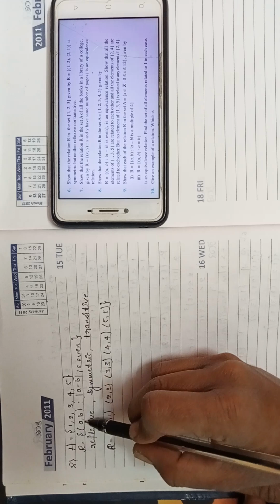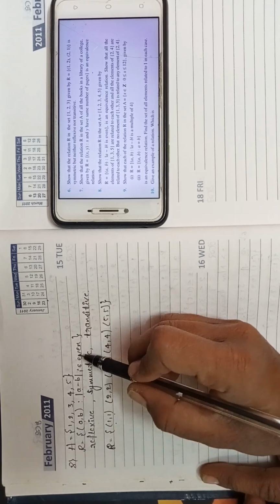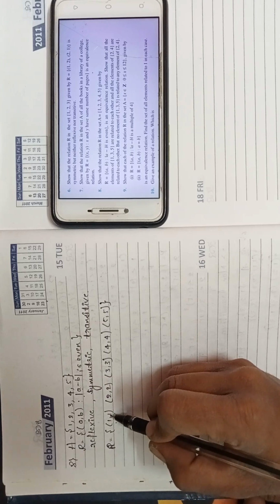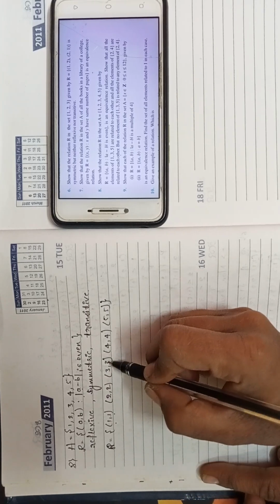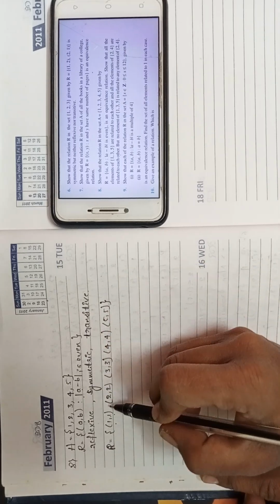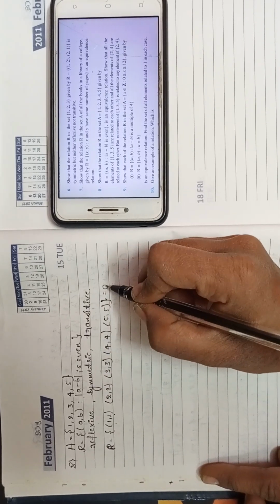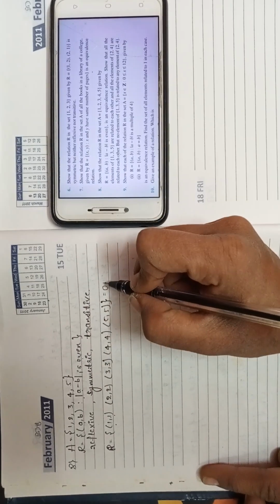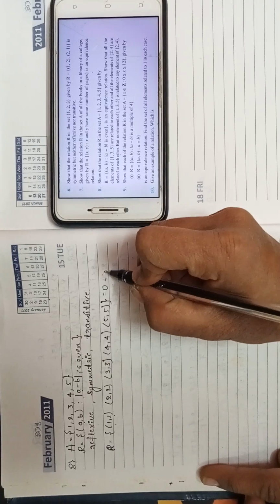Just check it: (a, b) where a minus b is even. As per this condition, when I take 1 minus 1, 2 minus 2, 3 minus 3, 4 minus 4 or 5 minus 5, this will be equal to 0, and 0 is an even number. So I can define this relation as reflexive.